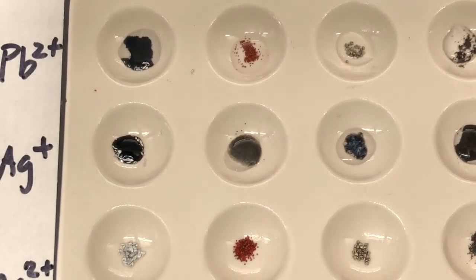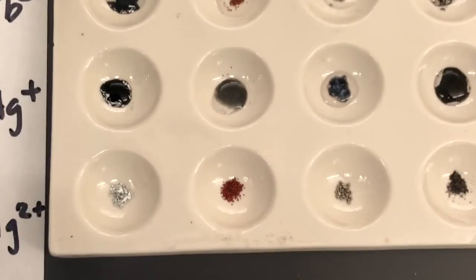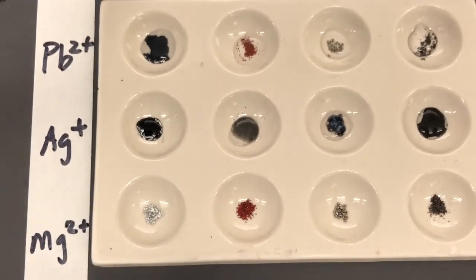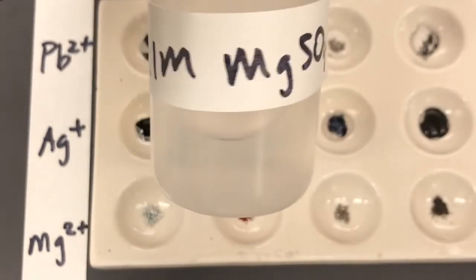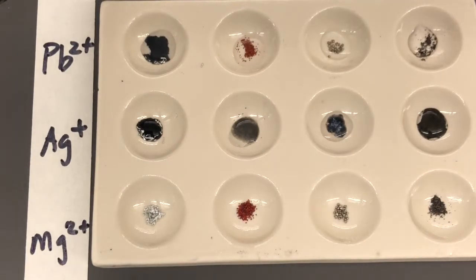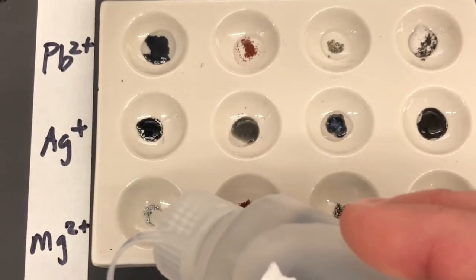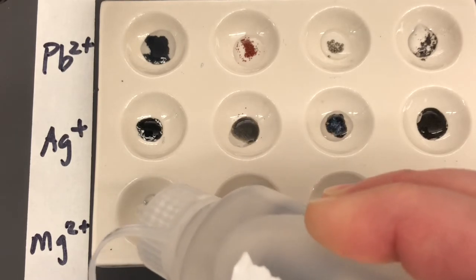We'll now move on to our last cation. Our last cation is going to be magnesium. So we're going to find some magnesium sulfate, 0.1 molar. Magnesium is a 2+. I'm going to add about 2 drops to each of these setups.